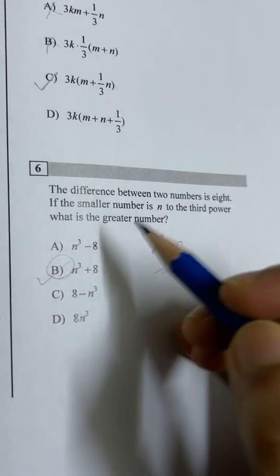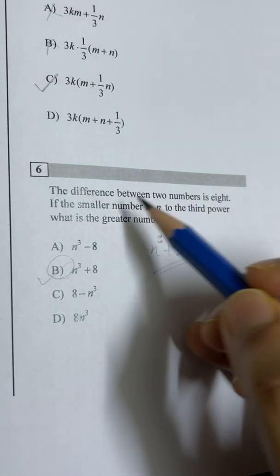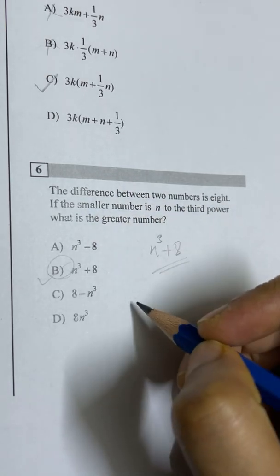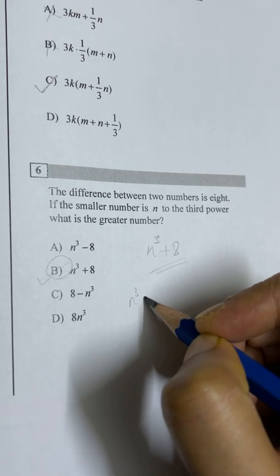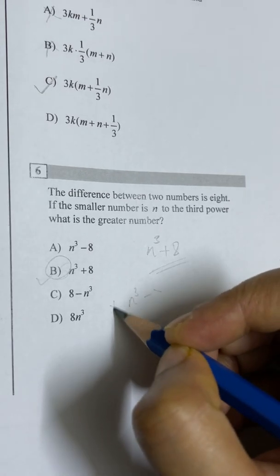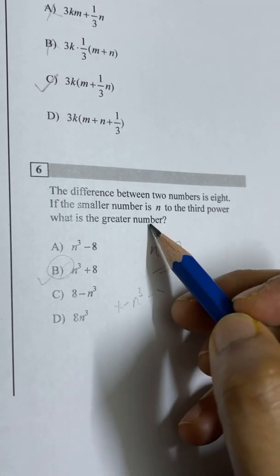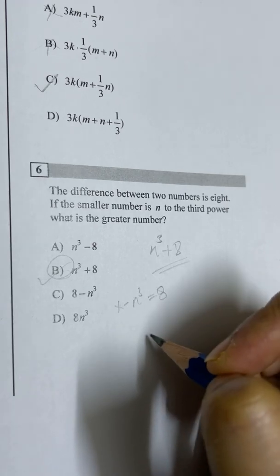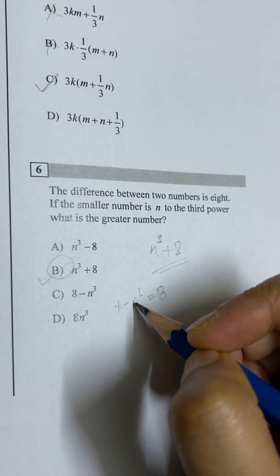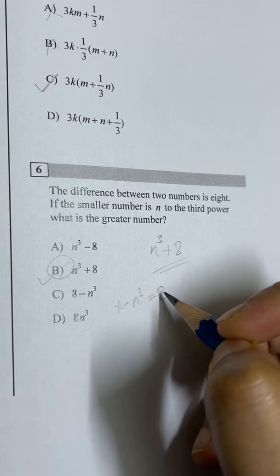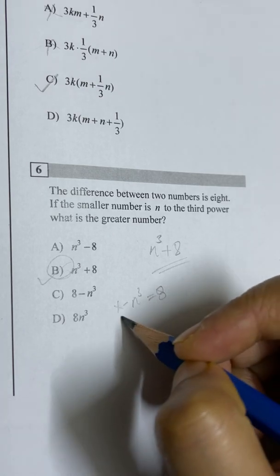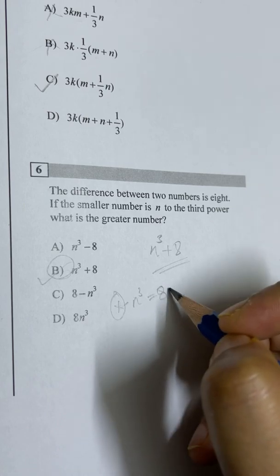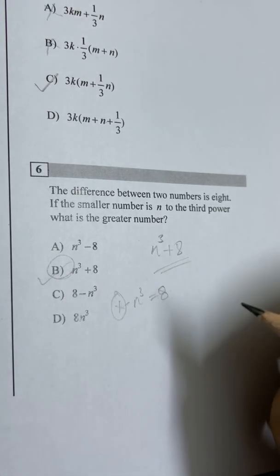Okay, basically you have two numbers, n to the 3rd power, and there's some other number whose difference is 8, like n to the 3rd power and x minus something, because that's a greater number what you're finding, so it will be greater, which is equal to 8. So when you're having n to the 3rd power, that will be n cube plus 8. That's your greater number. When you send it the other side, that will be positive, n cube plus 8. So you have the option as B.